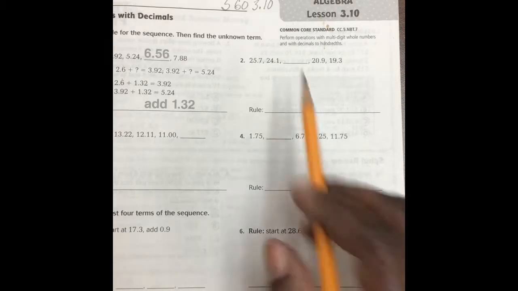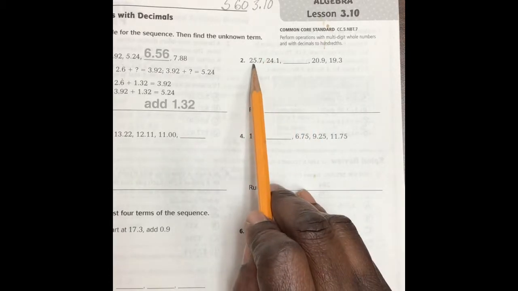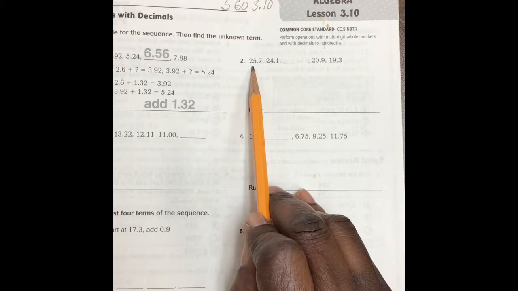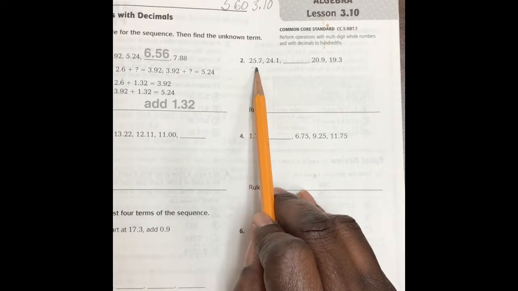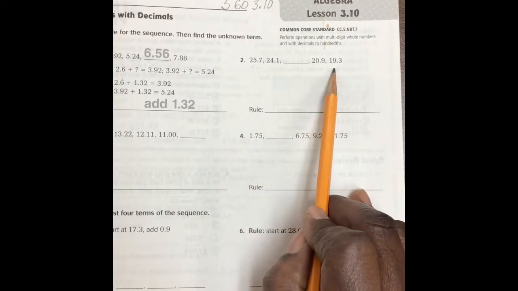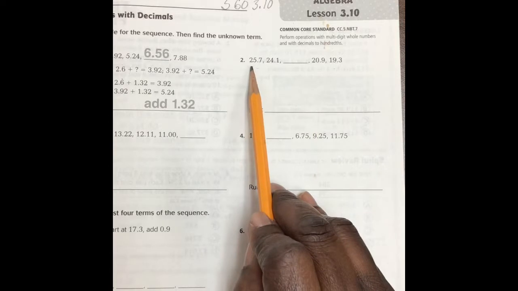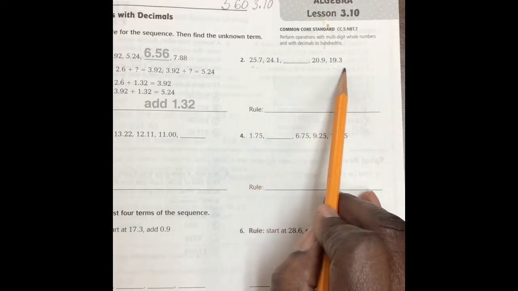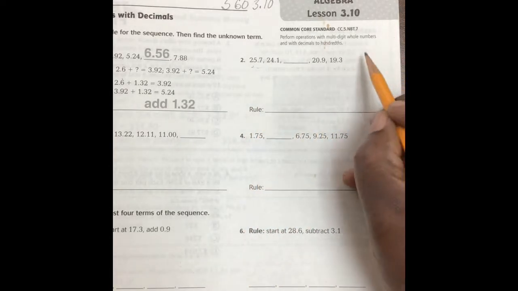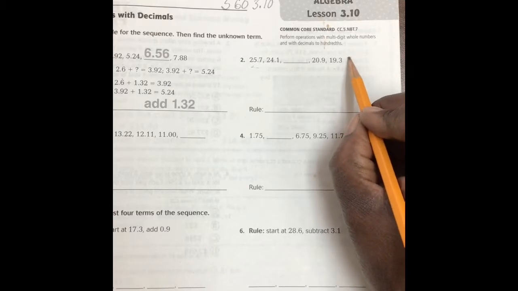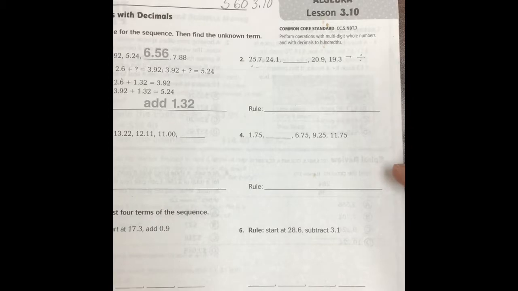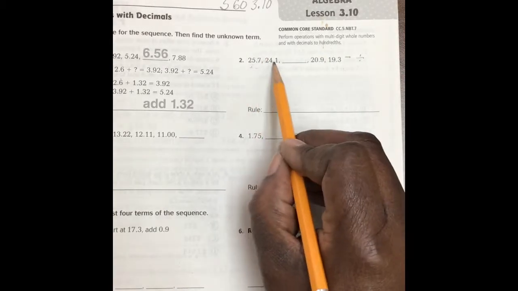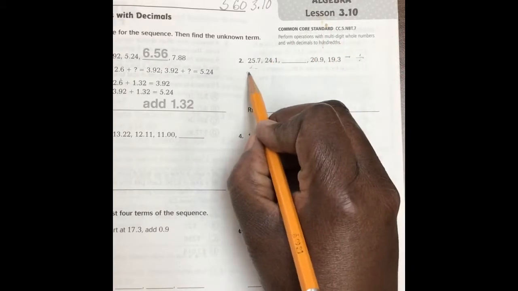So let's begin. First, we notice that our first term is 25 and 7/10, and our last term is 19 and 3/10. So our terms are decreasing. When our terms are decreasing, then we acknowledge that we're either subtracting or dividing. Okay? So from there, let's take the difference between these two terms.